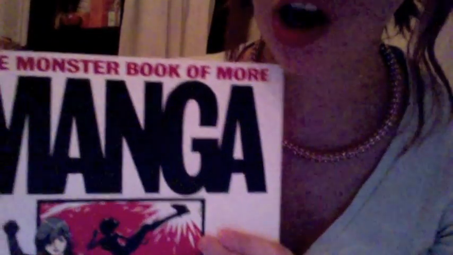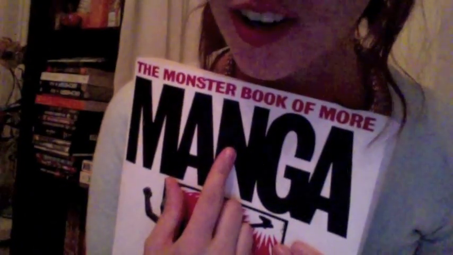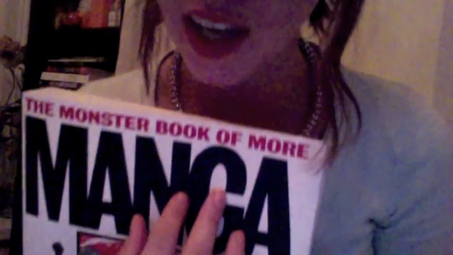This is another popular book that we have, and it's from a very popular class. This is a manga book. Now, this is going to break down the history of manga for you and give lots of examples of classic manga. Yeah, you can see here.